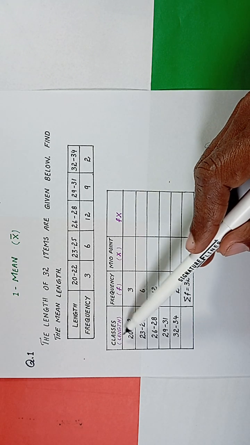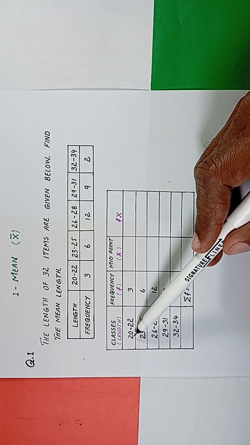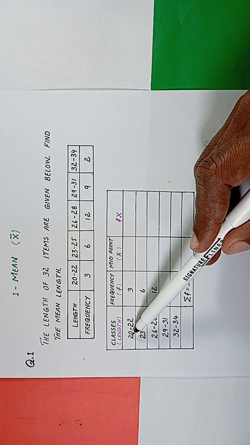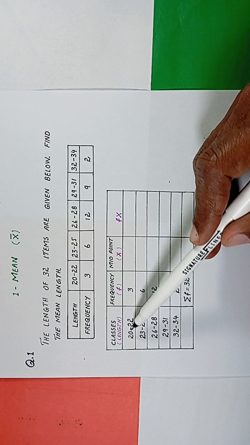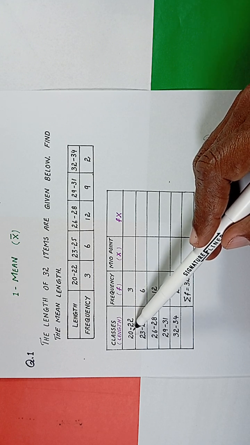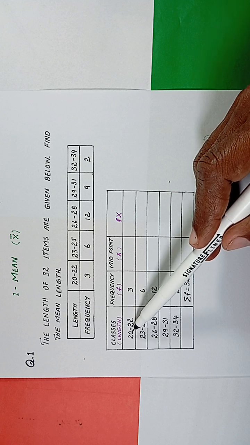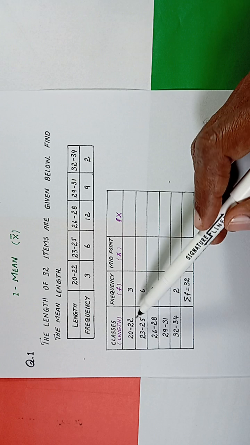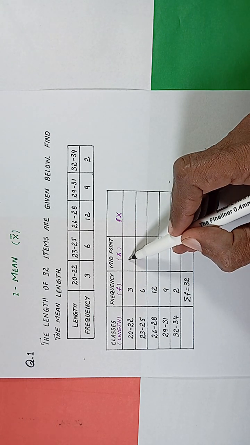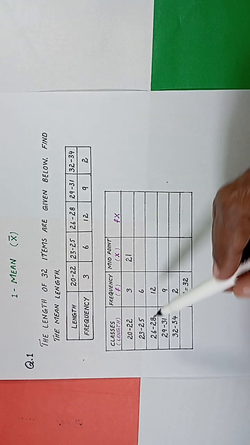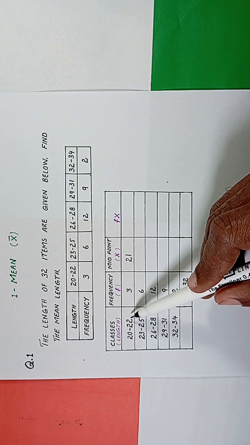Here you can see we have the class interval 20 and 22. Firstly, we will add these two, 20 and 22. We get 42, and we divide 42 by 2 and we get 21. So 21 is the midpoint for this class interval.